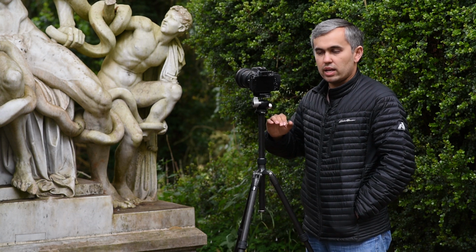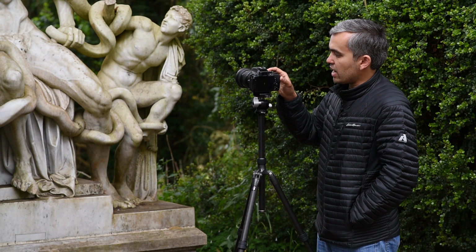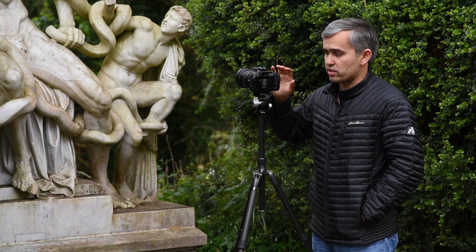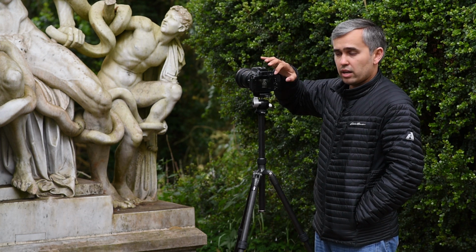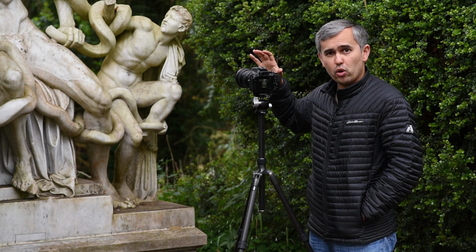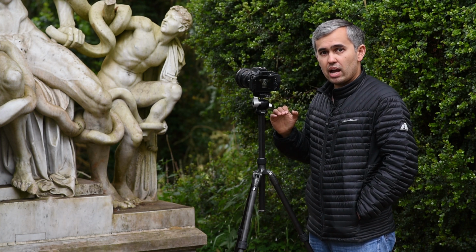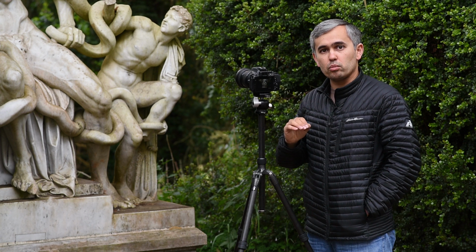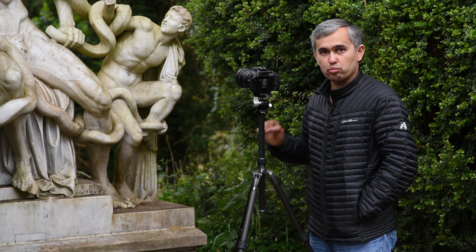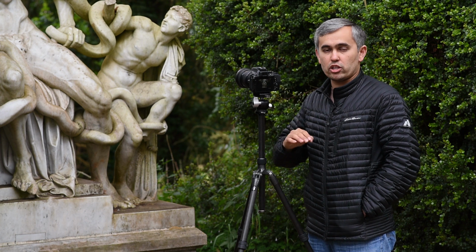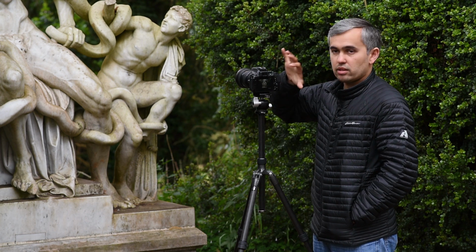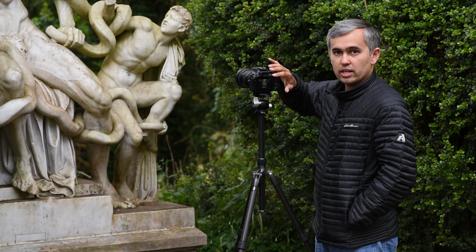Then I'll look at the blinkies and decide. Like in this scene, for example, if it's a normal exposure and I'm not getting anything blown out, then maybe I have some leg room to make the scene a little bit brighter. And then I'll just adjust my exposure, looking at what I'm seeing in the exposure highlights here.